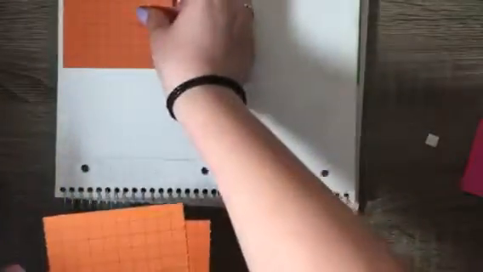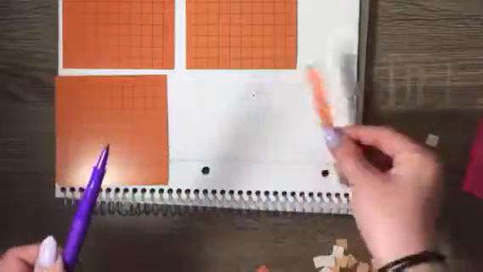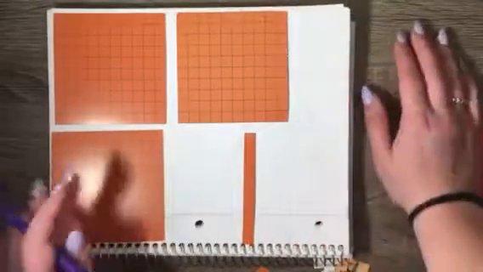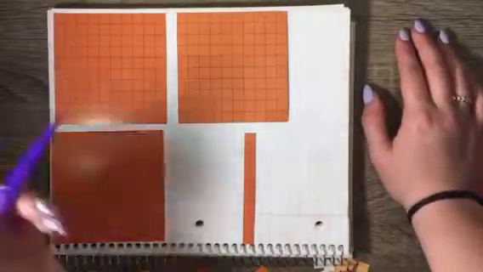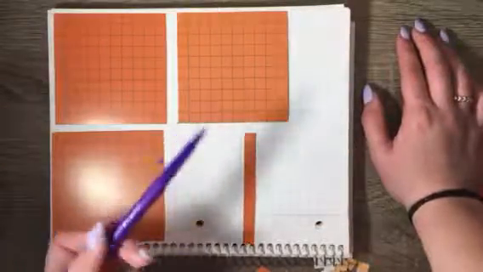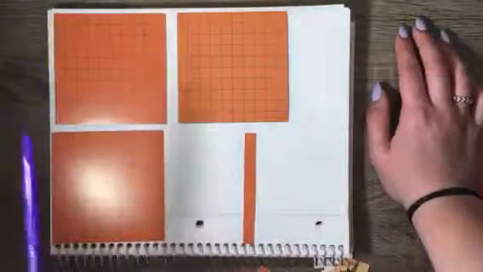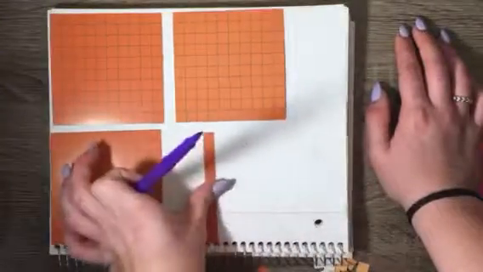Our final product, we have 3 flats, which is equivalent to 300. Remember, because each flat is equal to 100, and we have 3, that will be like adding 100 three times: 100 plus 100 plus 100, which equals 300.